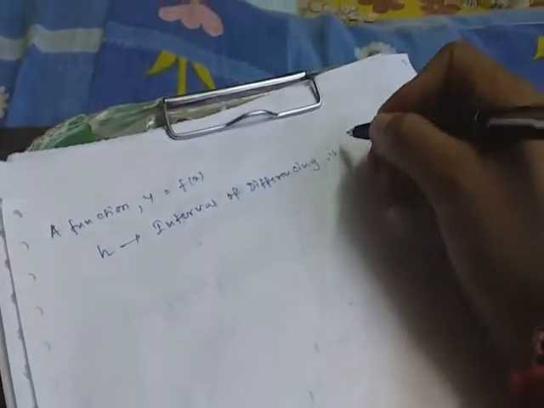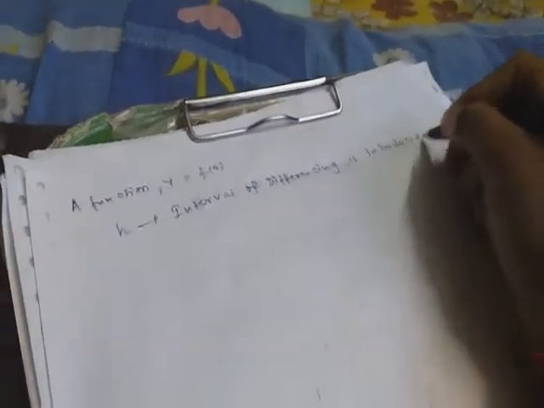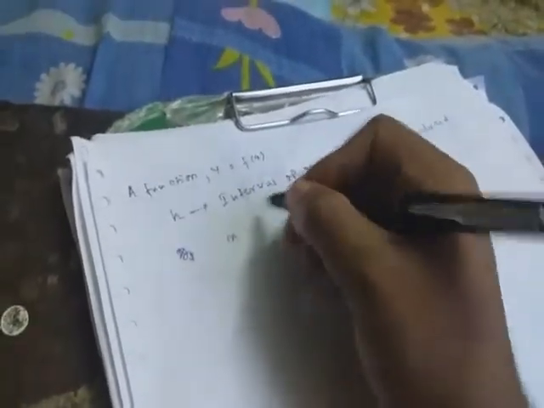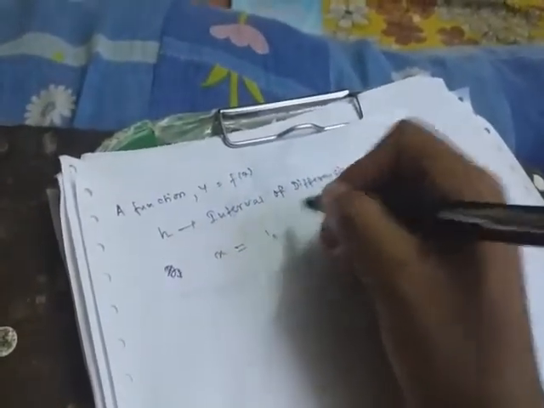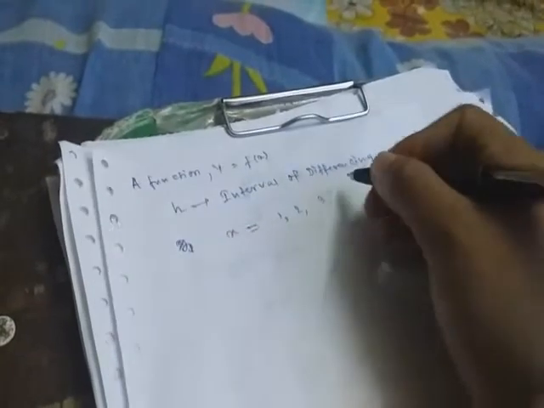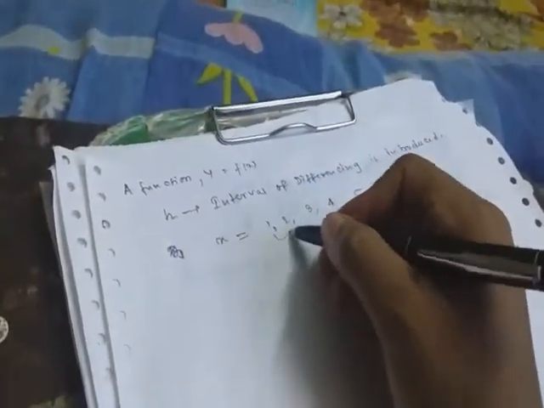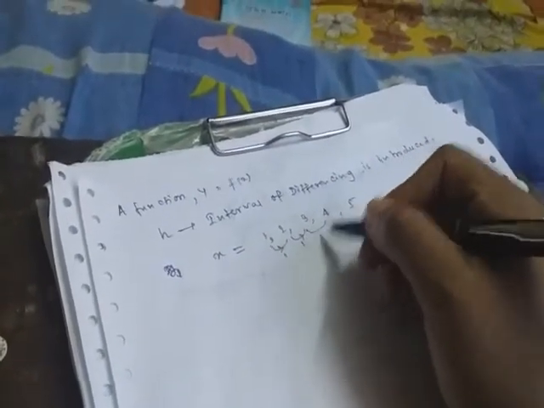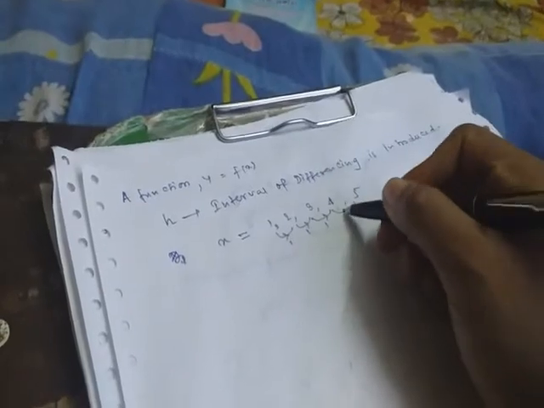Suppose we are given the arguments x equals 1, 2, 3, 4, 5. We see that it's increasing by the same scale factor 1.